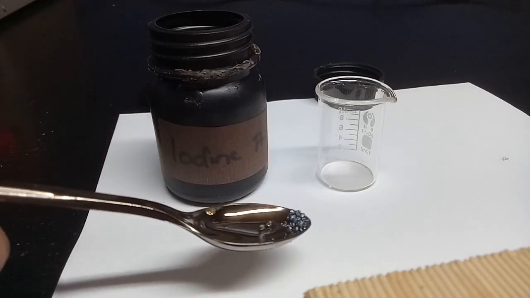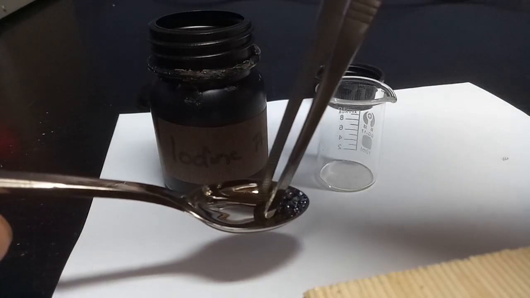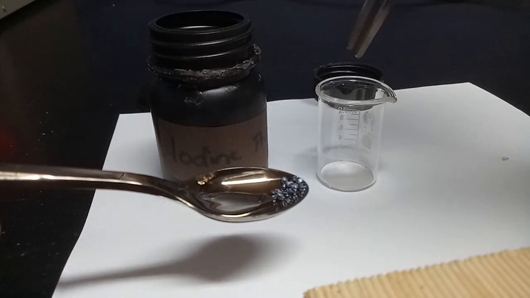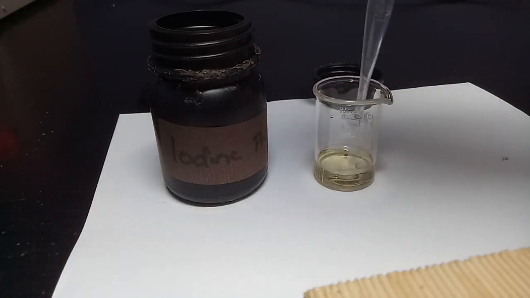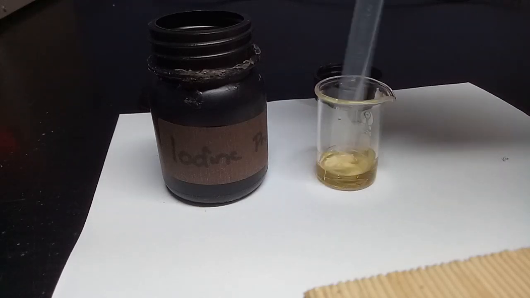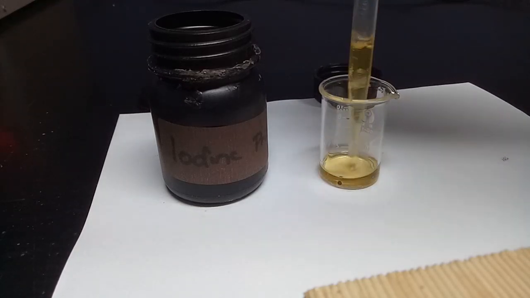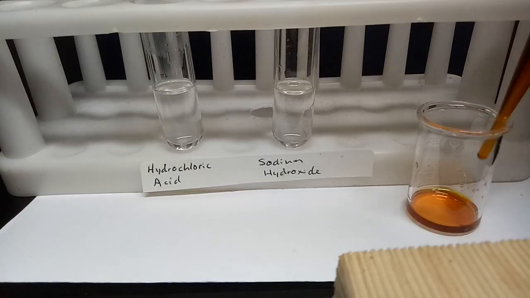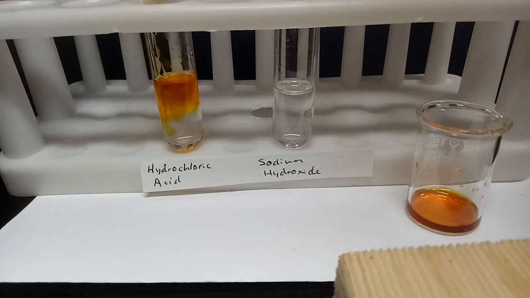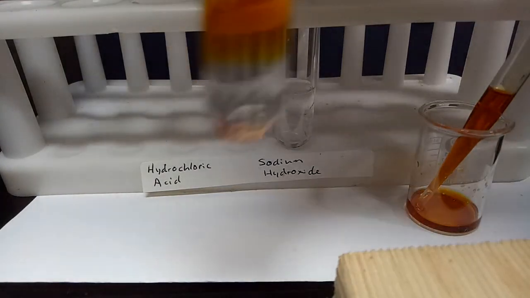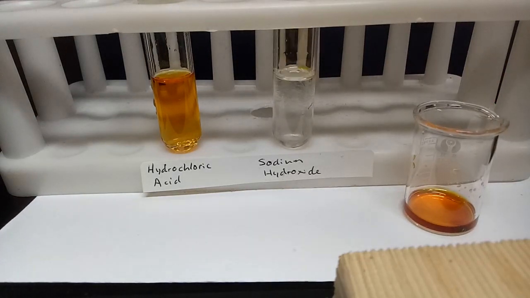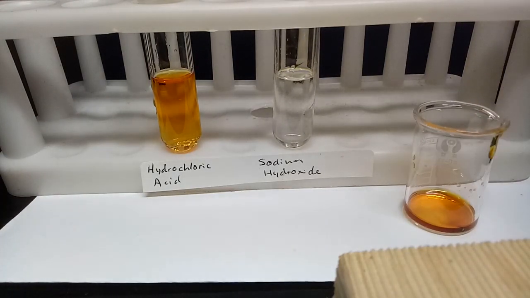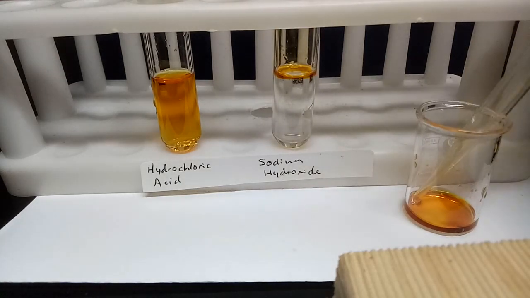Iodine is another interesting element and a nonmetal. I add it to some ethanol. In chemistry, it can be a lot easier to work with a liquid than a solid. A bit of stirring, and the iodine is fully dissolved. A couple of drops added to hydrochloric acid, and even with mixing, there is no noticeable reaction. With the base, sodium hydroxide, well, just look, the color completely disappears, which is clear evidence of a reaction.